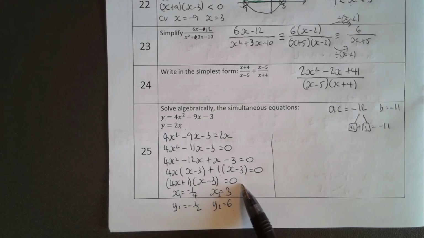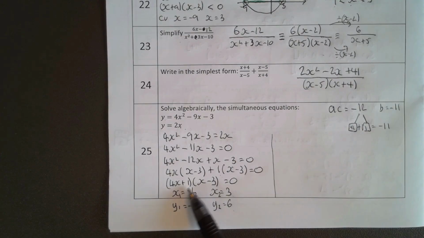is equal to 0. I then decided what my values of x are going to be, so if 4x plus 1 is equal to 0, then x would have to be equal to -1/4, and if x take away 3 was equal to 0, x would have to be 3. So that's my first x value, that's my second x value.